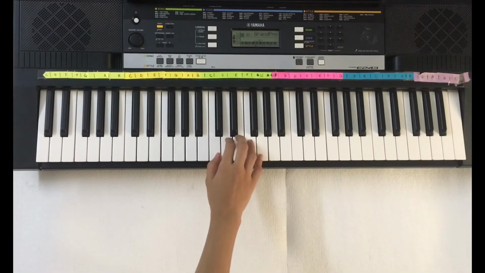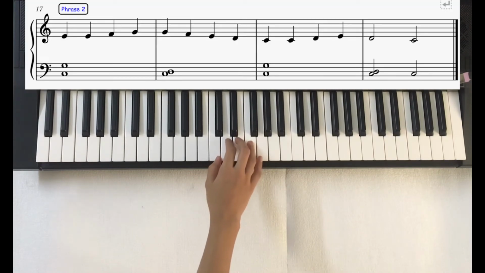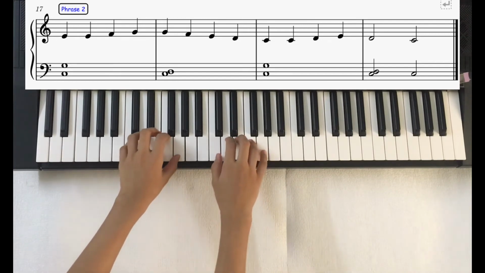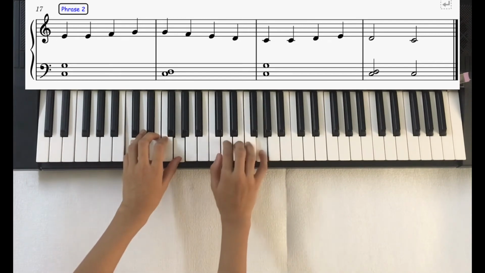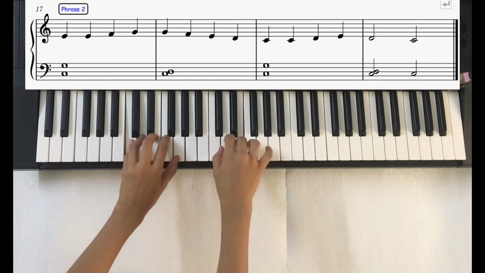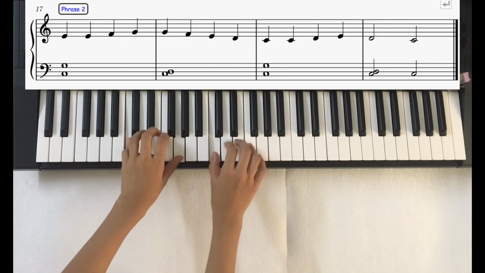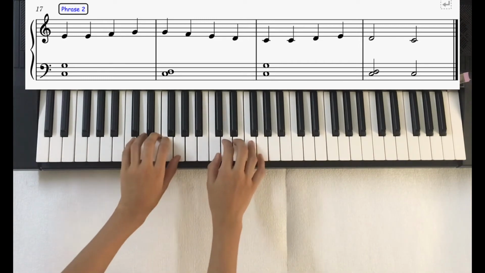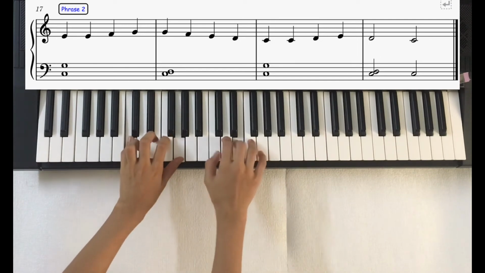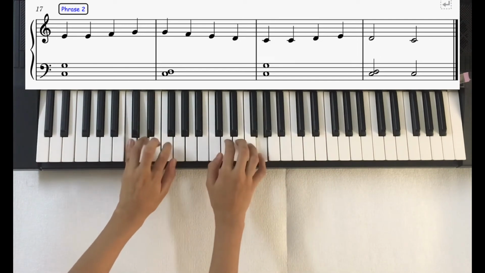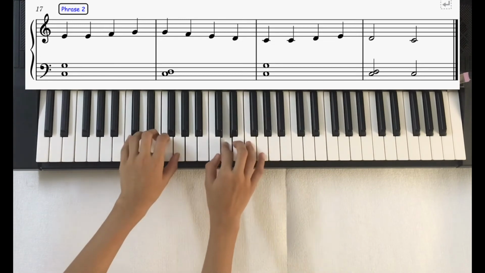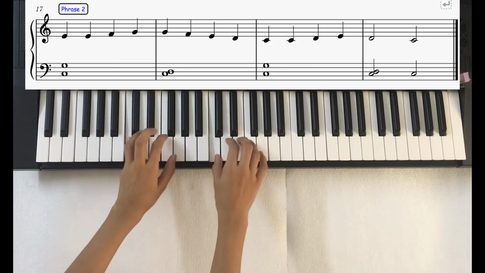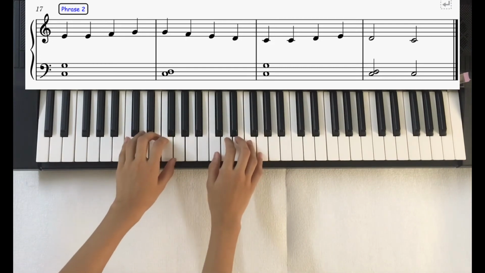Now let's practice the ending. The ending is exactly like phrase 2, but let's play it again. Let's play it 3 times. Let's play it again. Let's play it one last time.